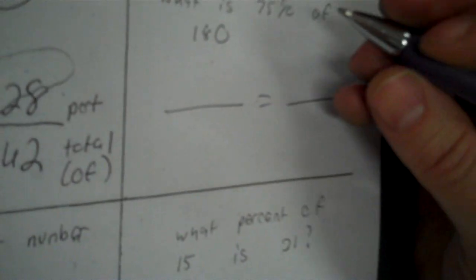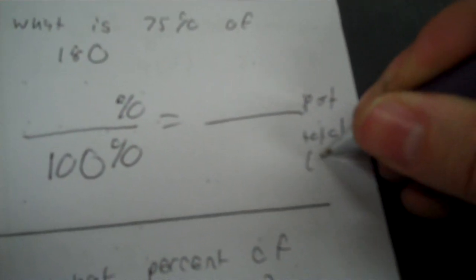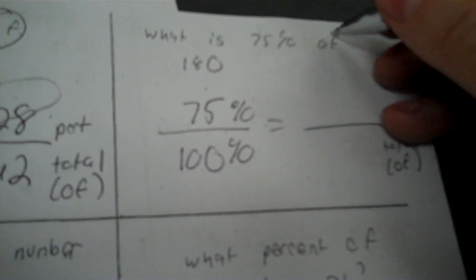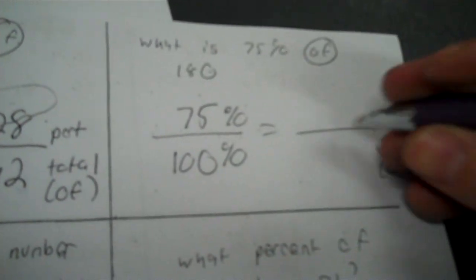Next one, really is pretty easy, I think. Maybe you might not, and that's fine. Not easy for everybody sometimes. And then you put part over total, and the total is after the word of when doing these problems. 75 is the percent, so I have my percent. After the word of, I see 180.